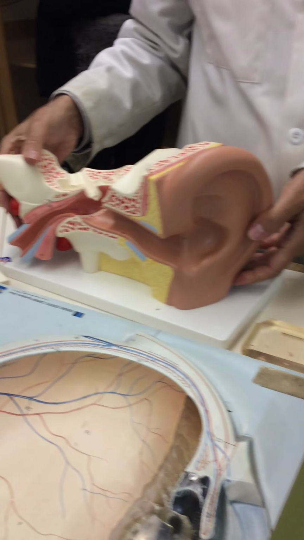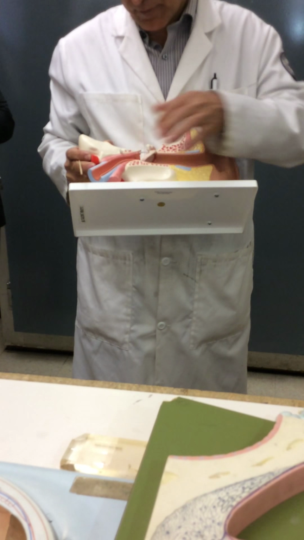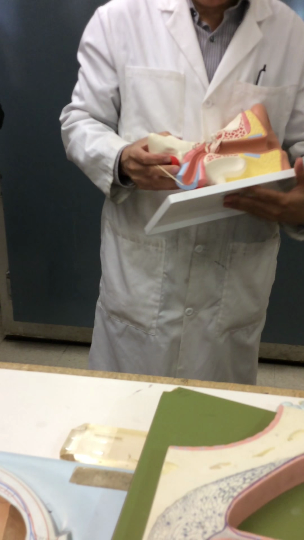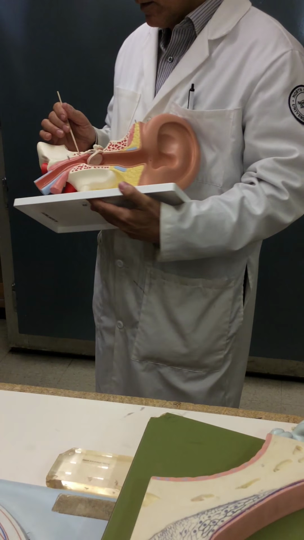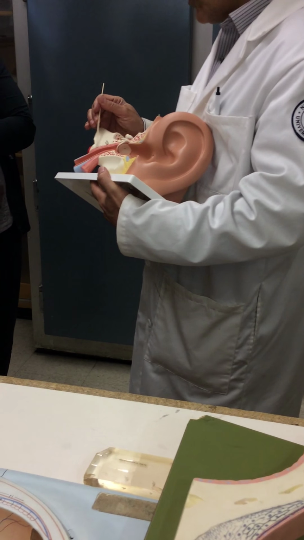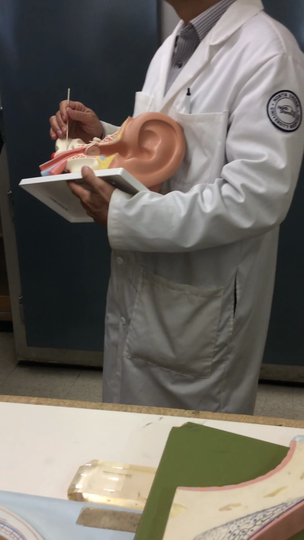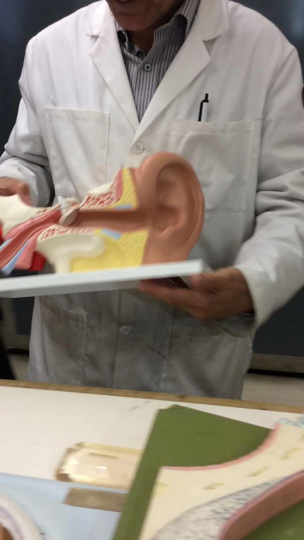Okay. There's the other muscle in here. This muscle here is the tensor tympani muscle, and it's very strong in some people. In who? Nosy people. It's very strong.